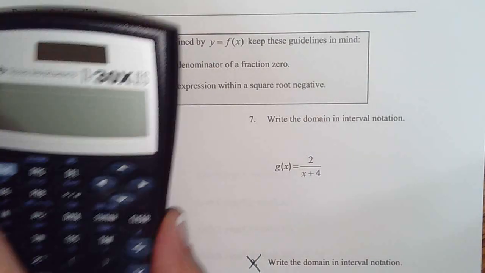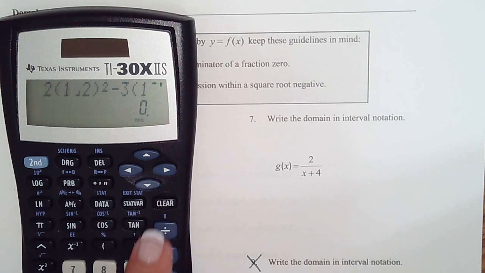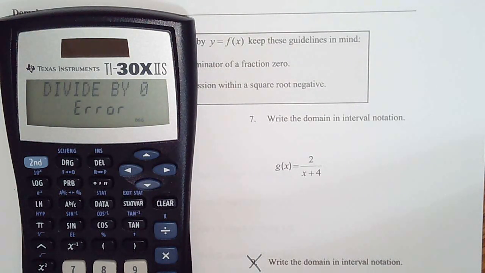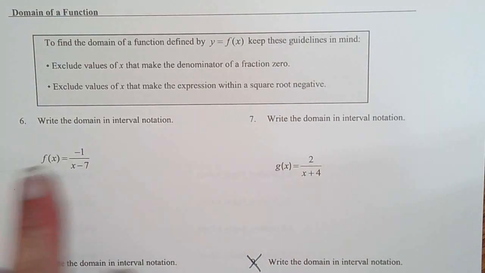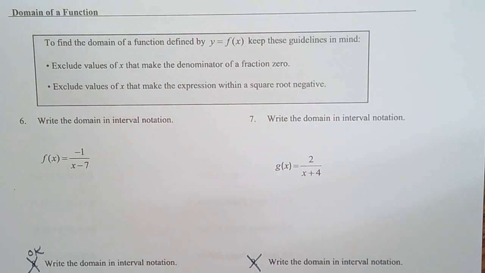Our calculator doesn't know how to do it. We don't know how to do it. If we do 2 divided by 0, our calculator says, hey, I don't know how to divide by 0, and neither do you. So we can't let the denominator be 0, and then we'll learn in chapter 6 we can't let square roots be negative, and then in chapter 8 we learn that logs' arguments have to be positive. So there's really 3 exclusions that we learn about in this class.